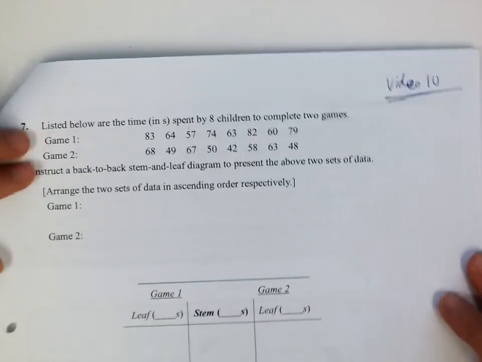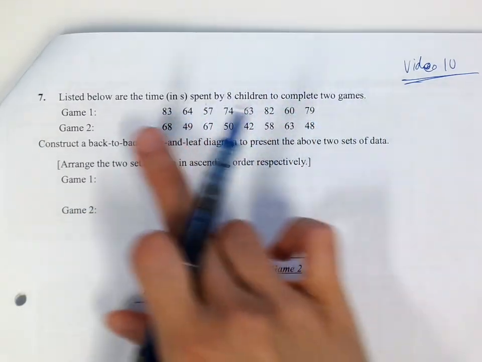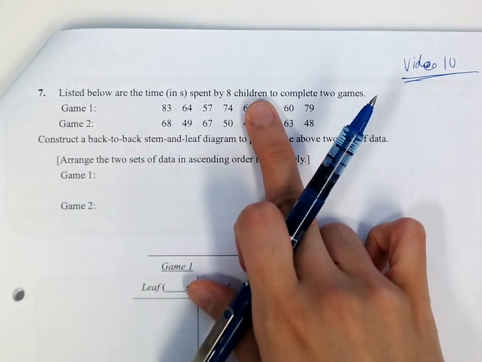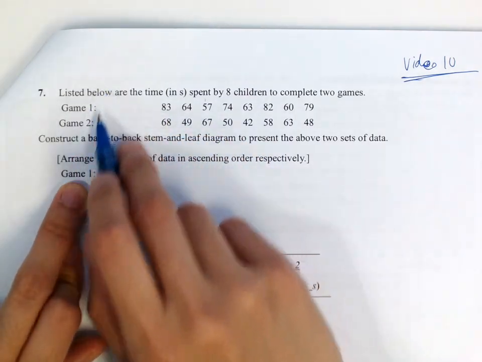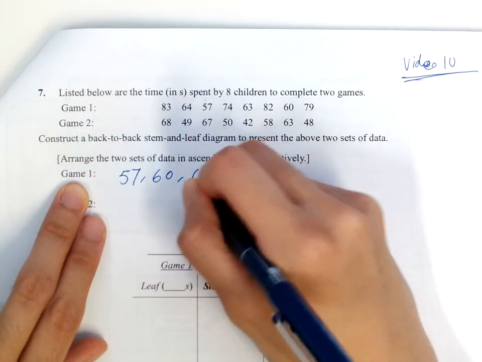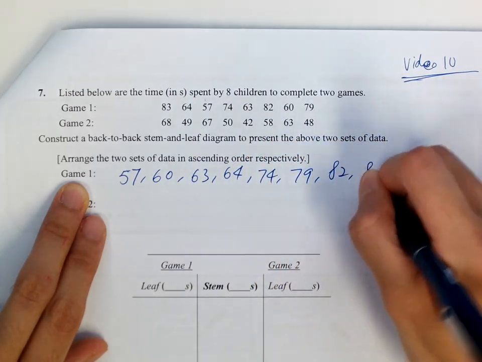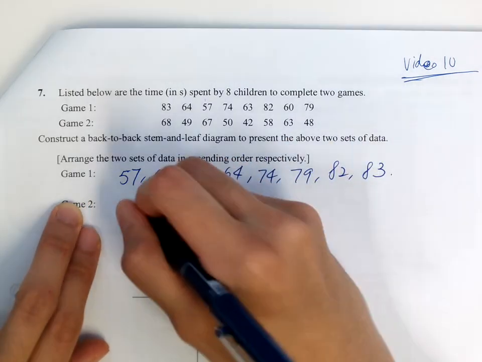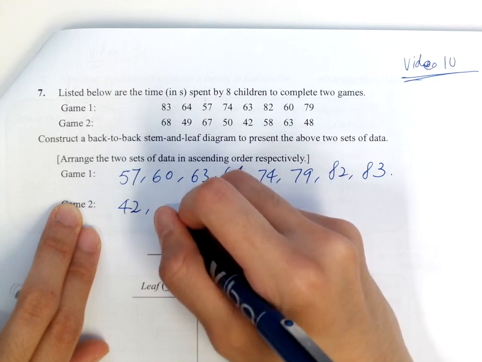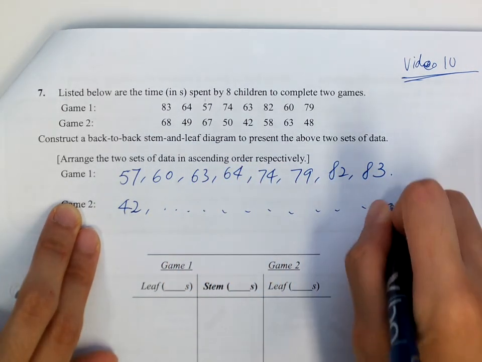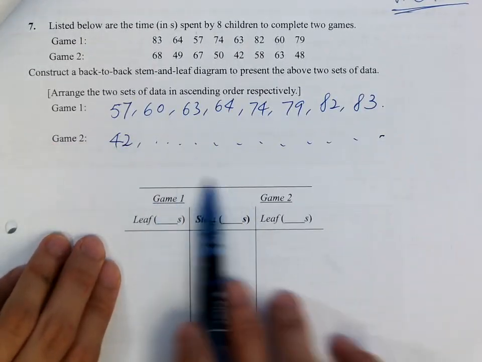So let's see how we draw it. First, you should arrange them in ascending order. Okay, we have two games also, the time spent by the 8 children. So for each game, please arrange them in order. Okay, for game 2, you try to arrange by yourself. After we have the data for game 1, I try to fill in game 1 for you.